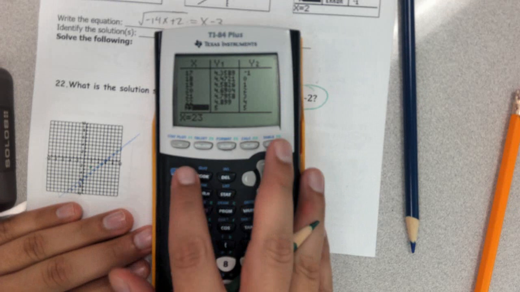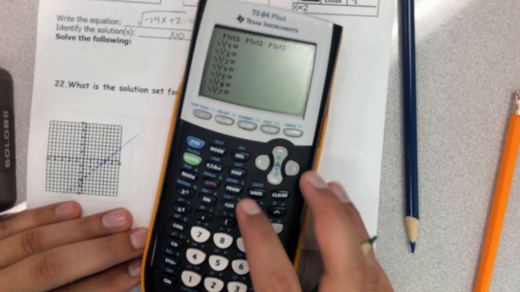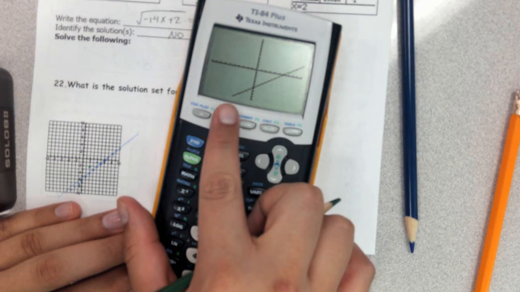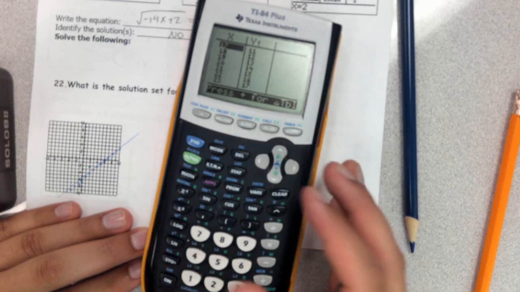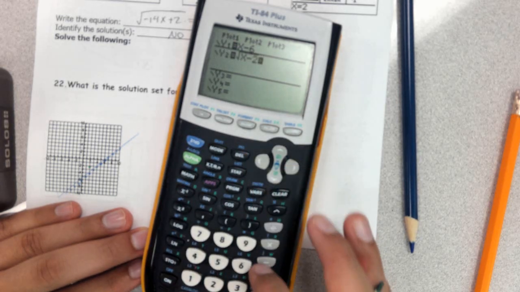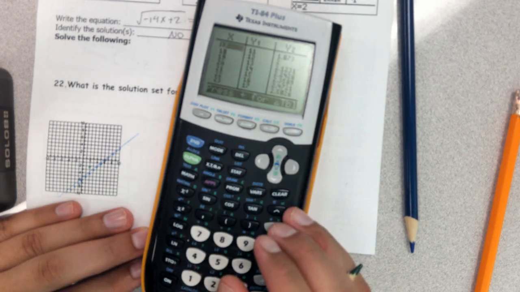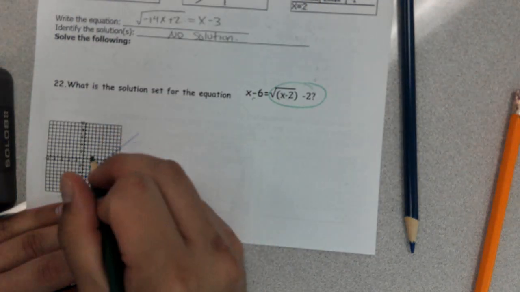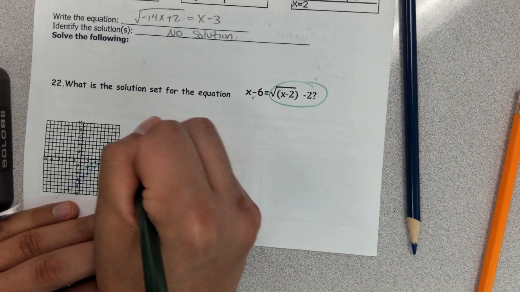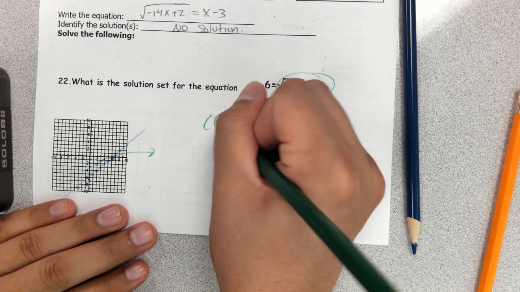Alright, so again, you can just do this. So we just did x minus 6. That's the graph. Go to the table, get your points. And then we need to graph also square root of x minus 2, minus 2. Alright, so you just go to your calculator, get the points. We have points at 2, negative 2, 3, 1, and 6, 0. So here we can see that they intersect at 6, 0, so that would be our solution.